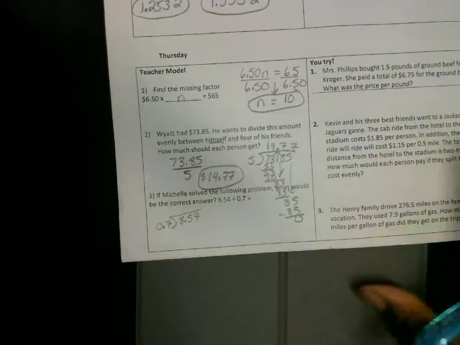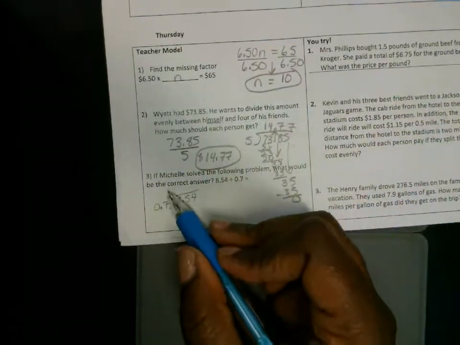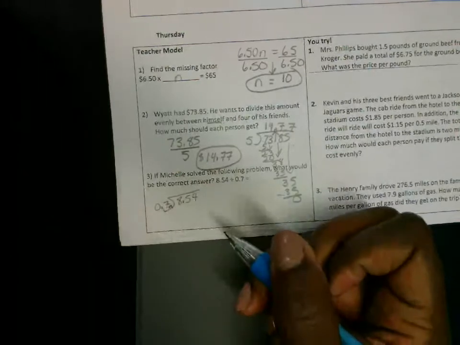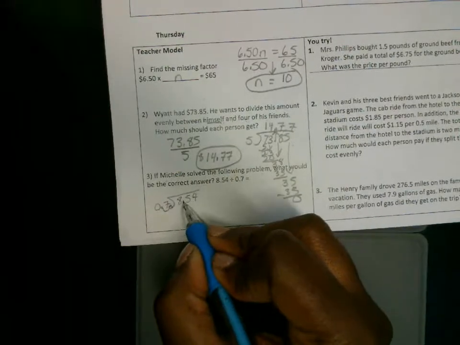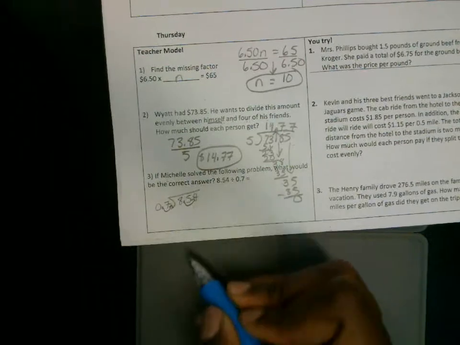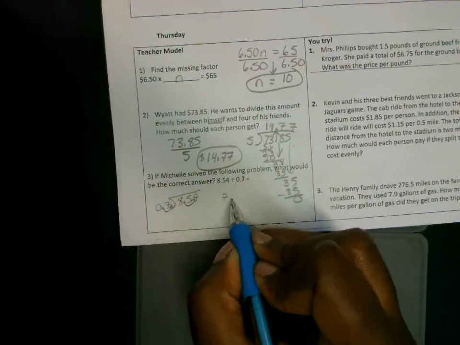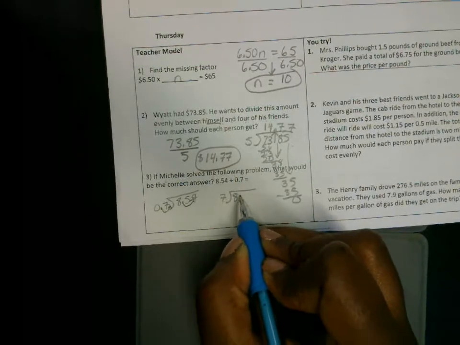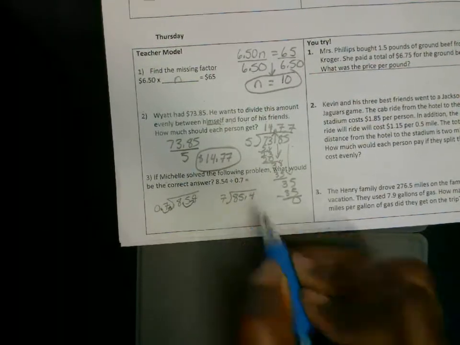When your divisor is a decimal, you need to move it so that it's a whole number. We have to move the decimal one time to make it a whole number. So we also have to move the decimal in the dividend one time. So really what we're dividing is 7, see how many times 7 can go into 85.4.